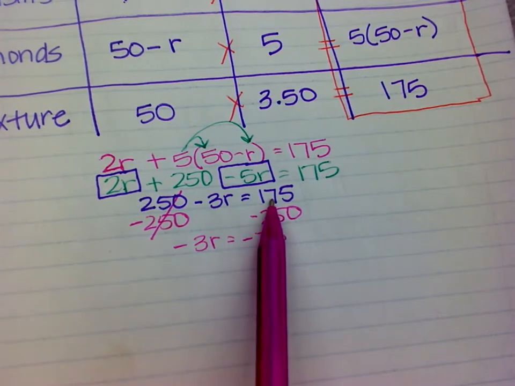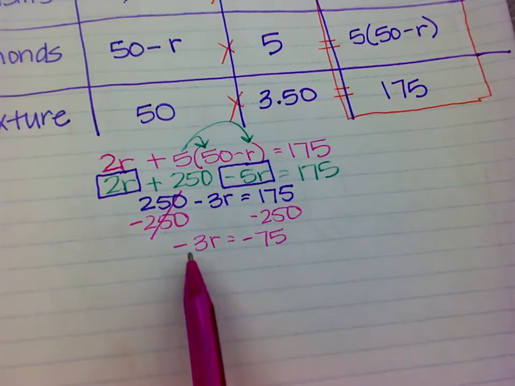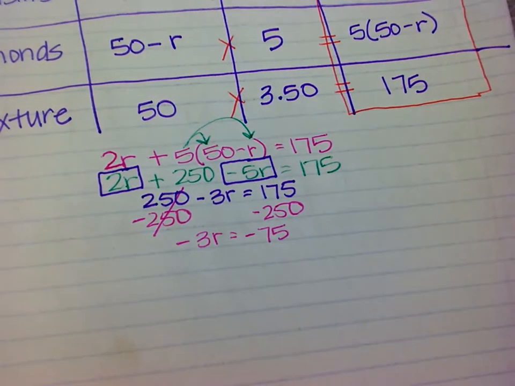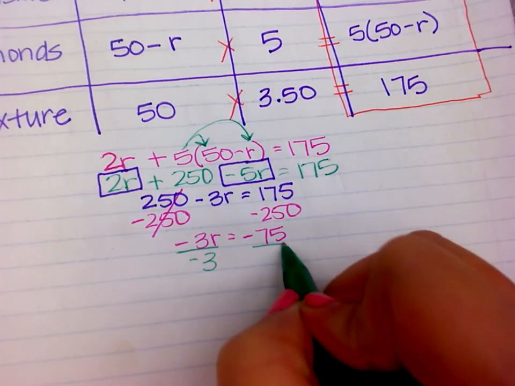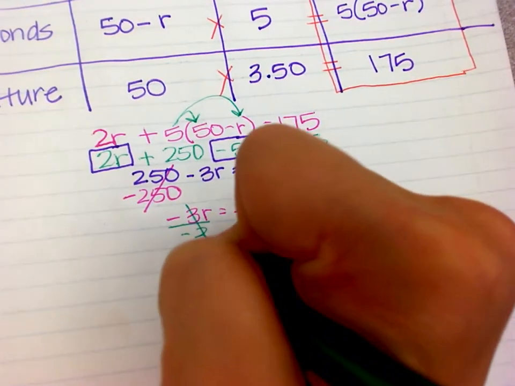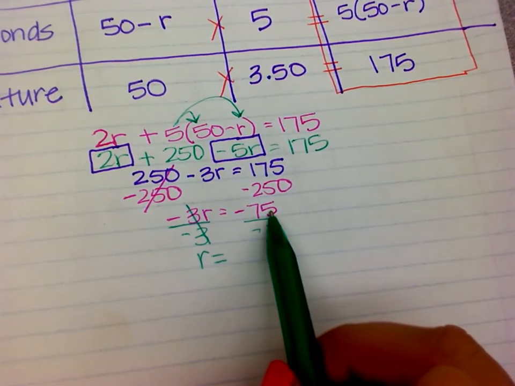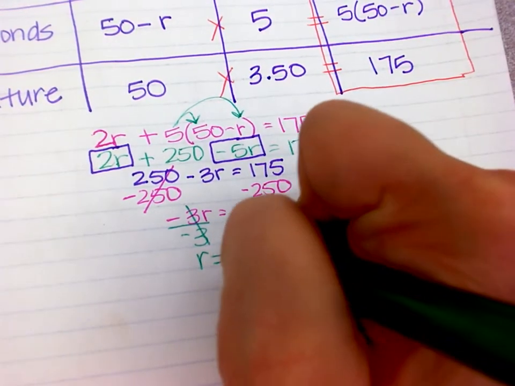Okay? 175 plus a negative 250. Now to get R by itself, we want to divide by negative 3. Those cancel. R equals negative 75 divided by negative 3 is going to give me a positive 25.